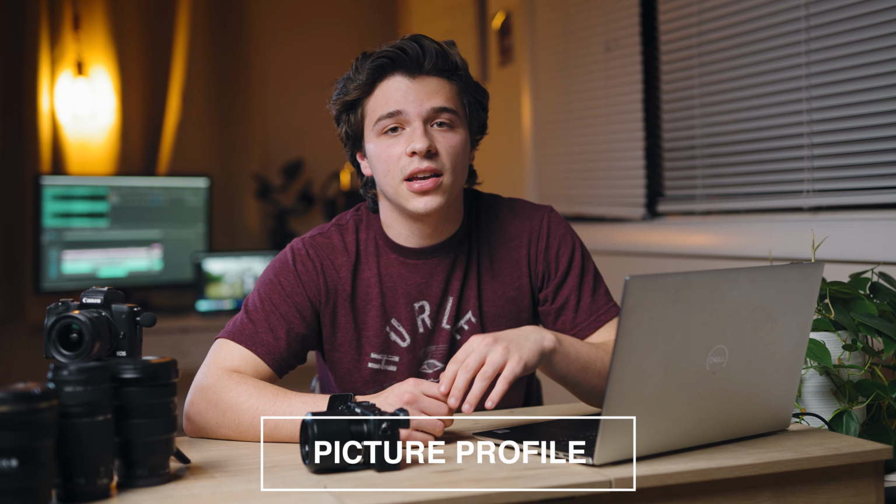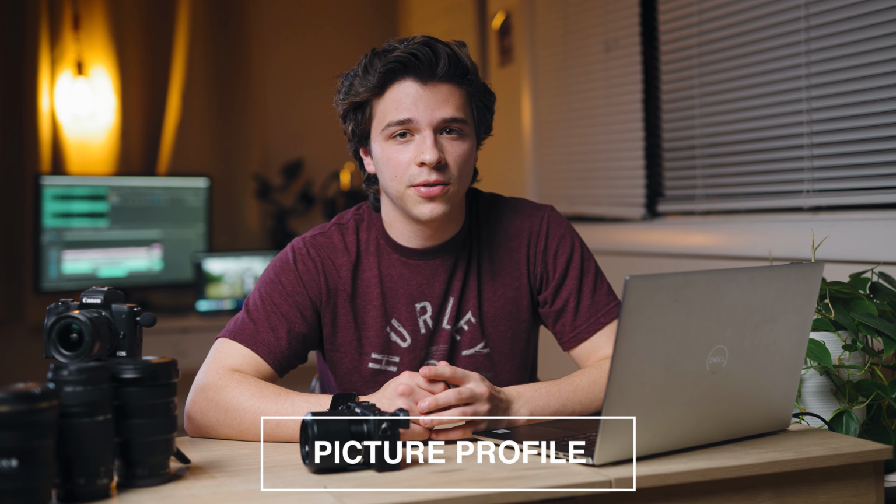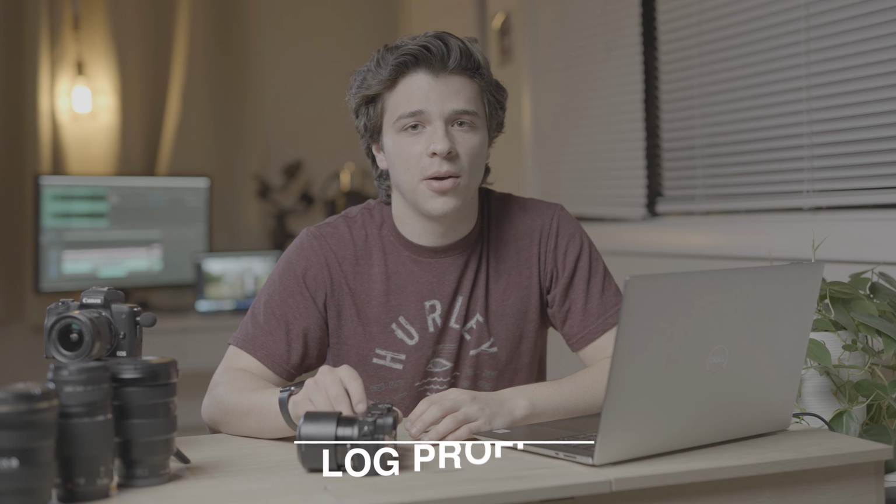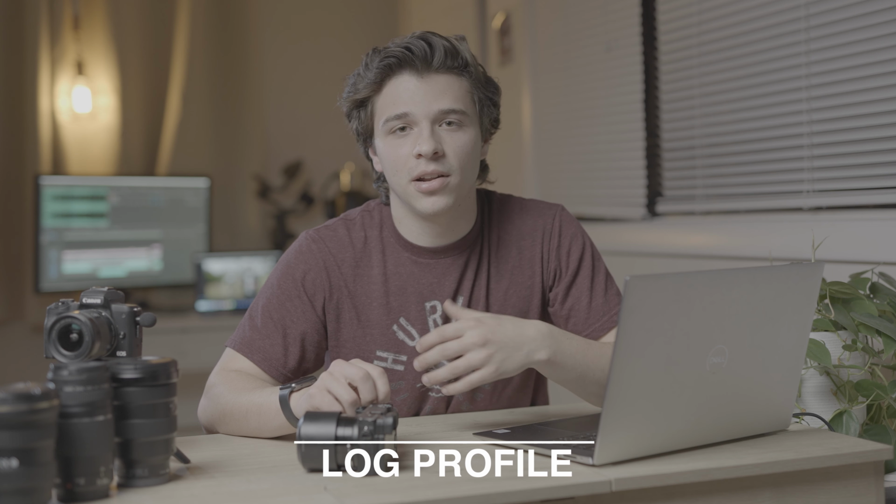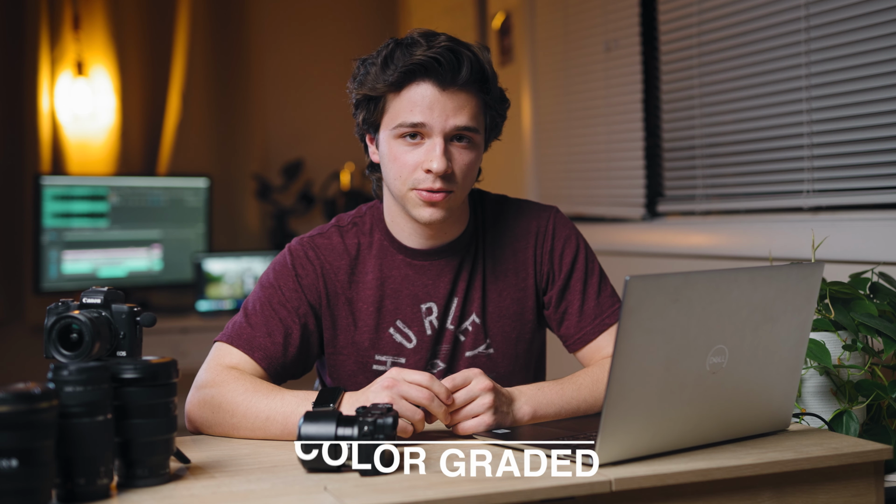The next setting is picture profile, which is more important if you're shooting videos than photos. For photos, you would probably just leave your camera on its standard picture profile setting, which will give you accurate contrast and saturation in your image. But when you're shooting video, a lot of videographers like myself tend to shoot in something called a log profile. Now, a log profile spits out more of a desaturated and low contrast image in an effort to preserve the information in the brightest parts and the darkest parts of your image.